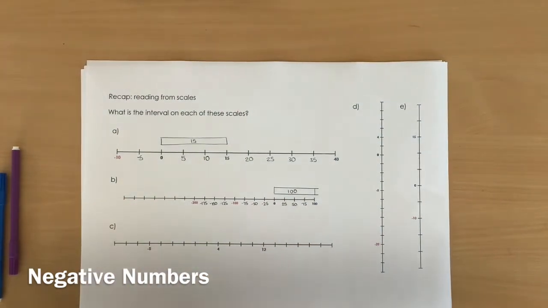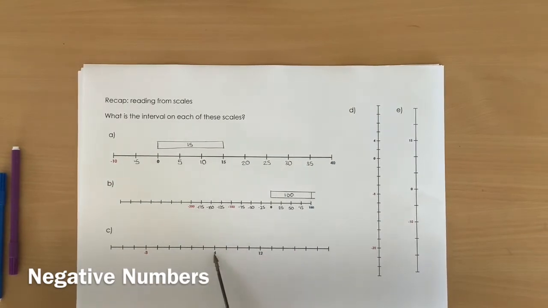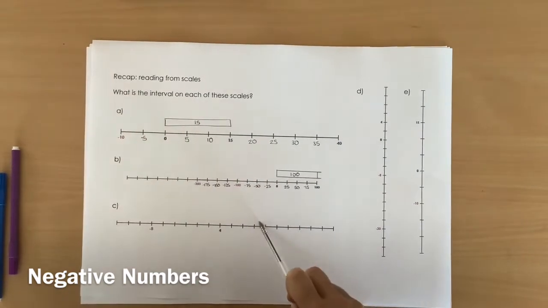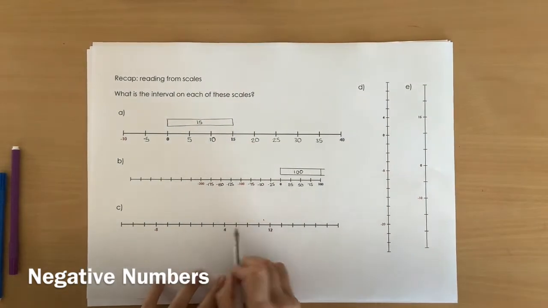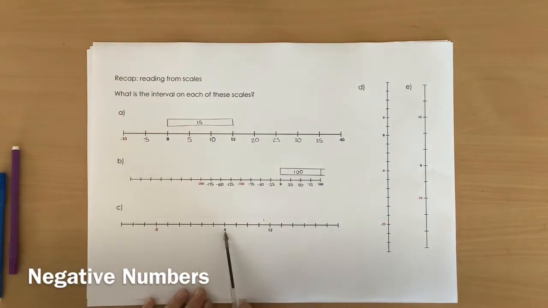For C, there's no 0 this time. So my normal trick won't work. Maybe what I should try to do is work out where 0 is. So let's take any 2 numbers. Let's take these 2. We've got 4 and 12. How many intervals do we have between them? 1, 2, 3, 4. We have 4 intervals between them. So there's going to be 4 gaps. How much are those gaps worth? Well, to get from 4 to 12, we need to add on 8.